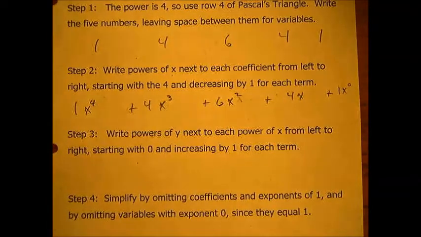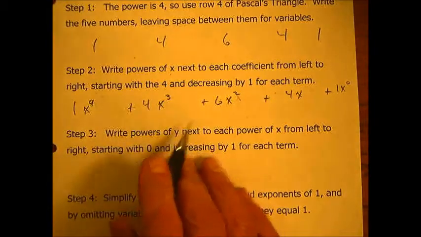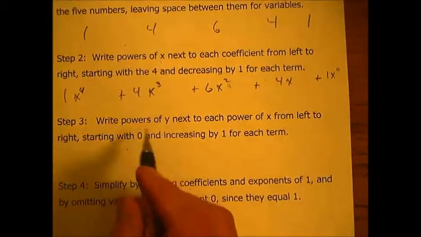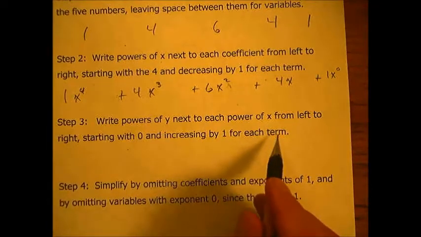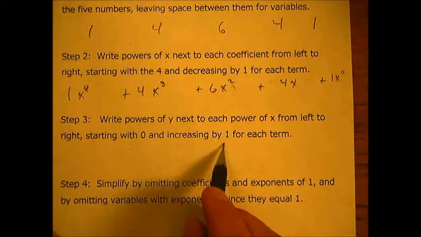Okay. So now we're going to do this again, and when you're actually doing this, you don't have to do it over and over and over again. You can just do it in one spot, in one line. But now we're going to write the powers of y next to each power of x from left to right, starting with power of 0 and increasing by 1 for each term.